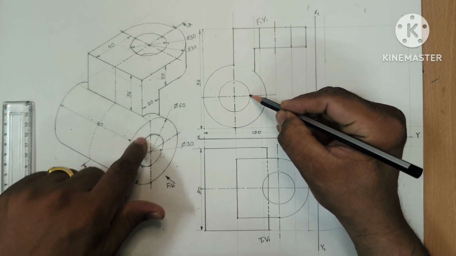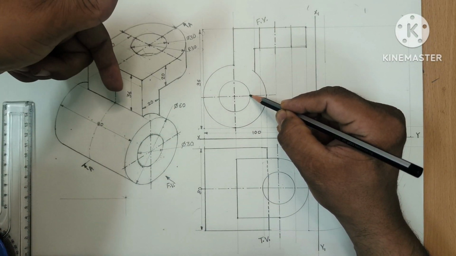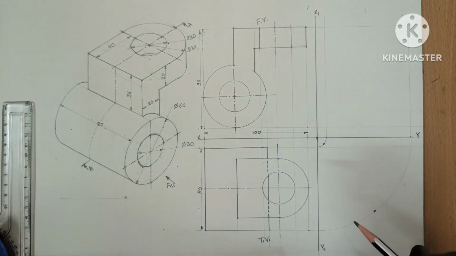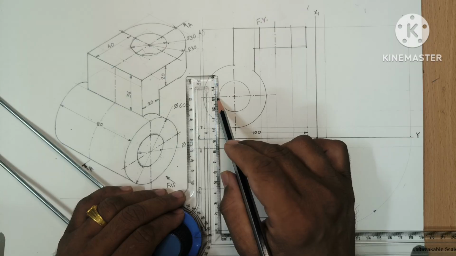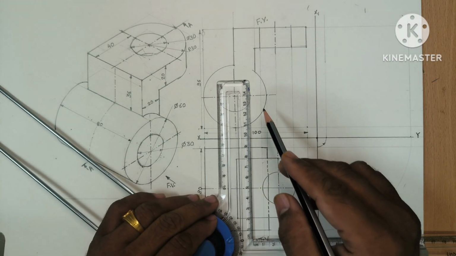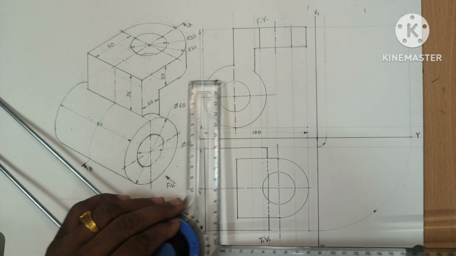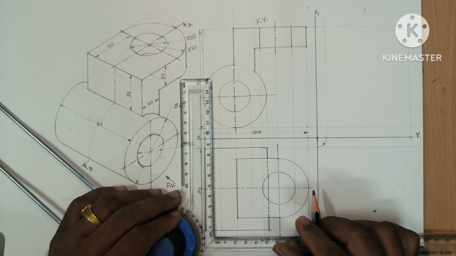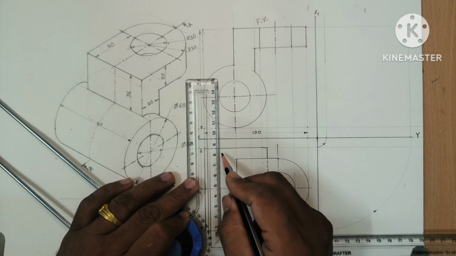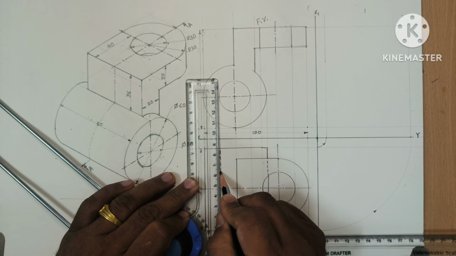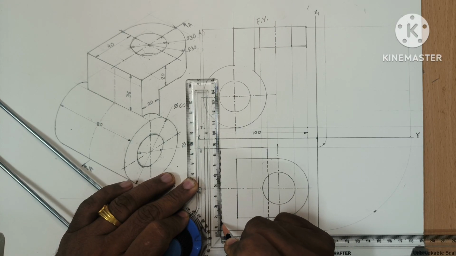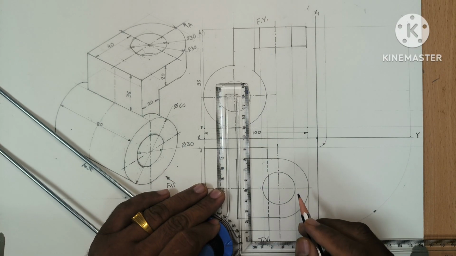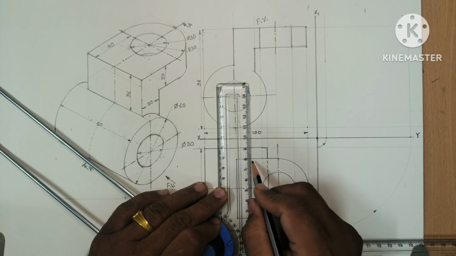Then for this middle circle, if you observe from the top side, that will be the hidden line or the dotted line. This is the middle circle, or the cylindrical portion, but that is the hidden line.